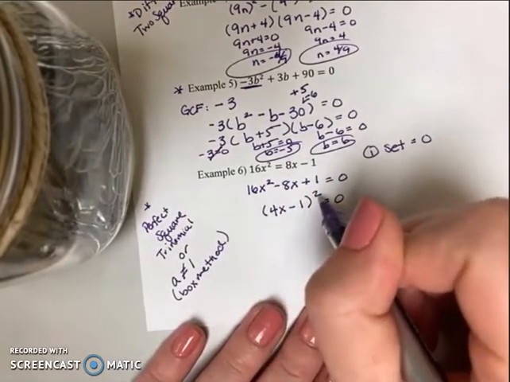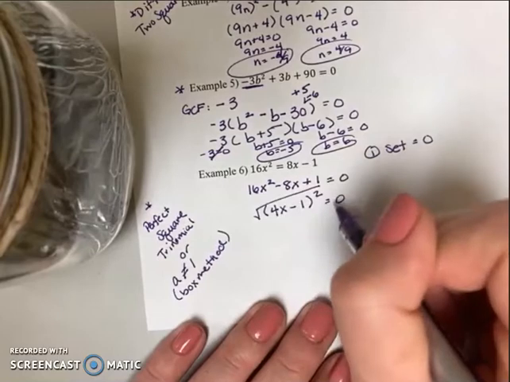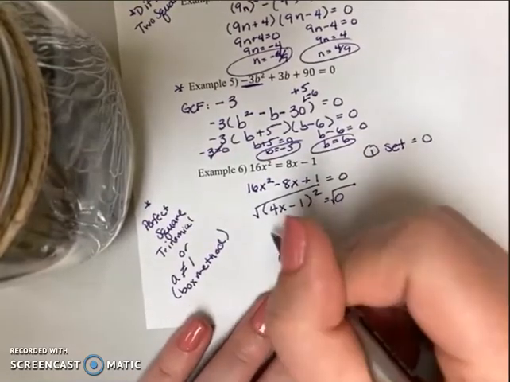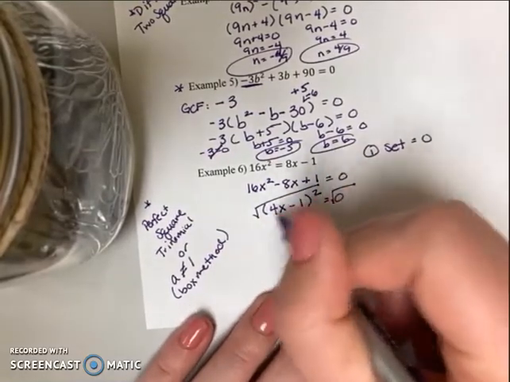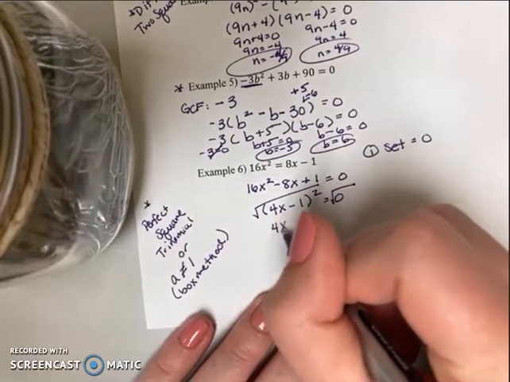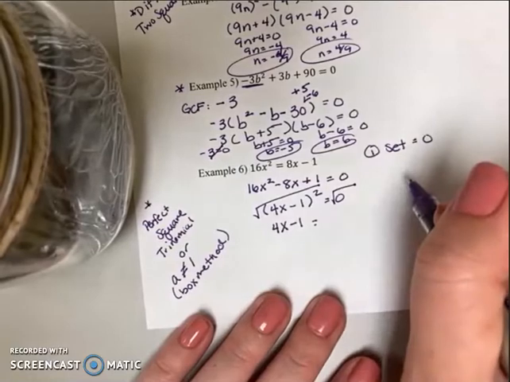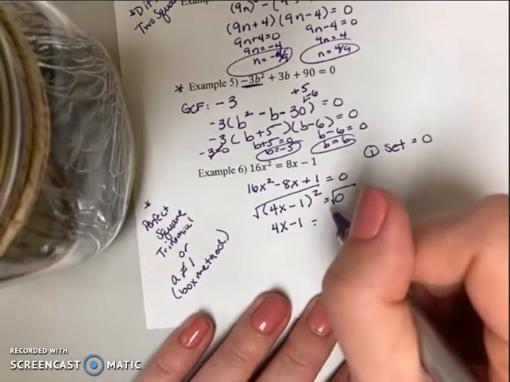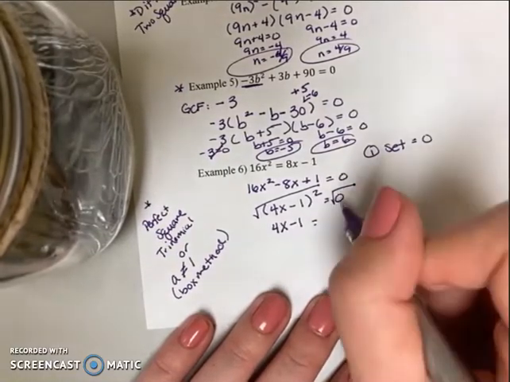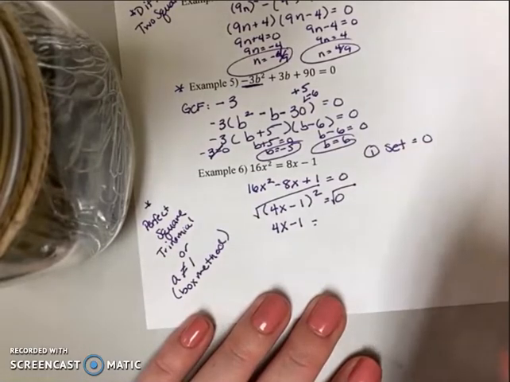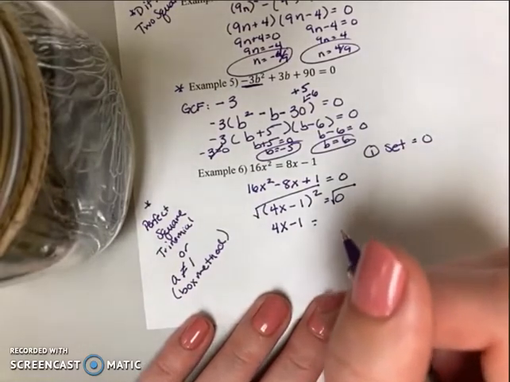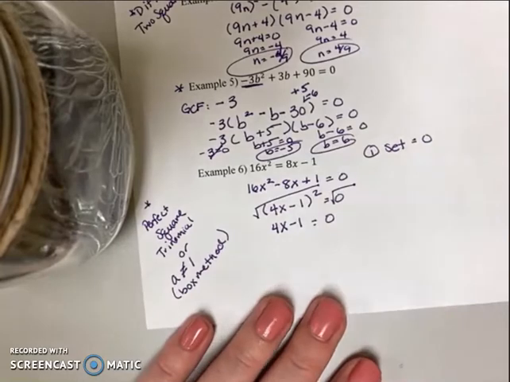To undo the square, I need to take the square root of each side. This will cancel each other out, leaving me with the 4x minus 1. Now technically, when I take the square root, I need to put a plus or minus out front, but because this is square root of 0, that doesn't matter. It will become important later on, that's why I'm mentioning it, so I'm just going to put equals to 0 right now.